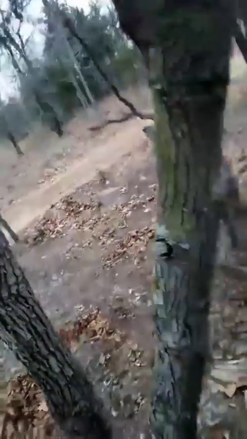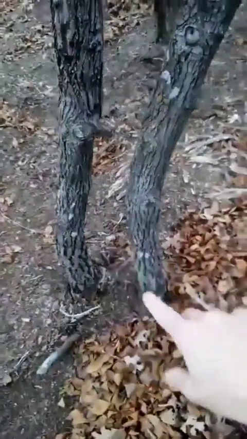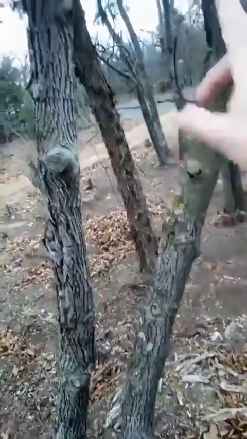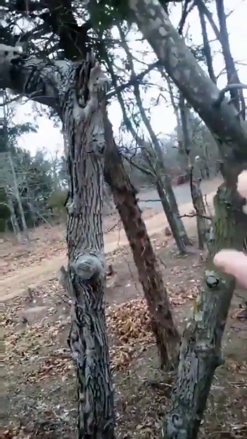This is what we call the twin trees. They're two different trees. They're not the same tree, but yet they're growing the same way, as though they could communicate to each other. So what is that an example of? That is a very good example that when you grow with someone, you become alike.